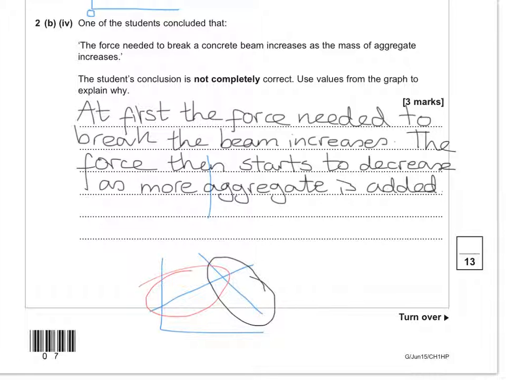And the third mark is going to be from saying at which point that starts changing. So it's going to be the peak of the graph, or at least where they cross. And from your graph, if you skip the video back a bit, you'll be able to see that that is around 400 grams. So your third mark is for saying that's where the point changes.